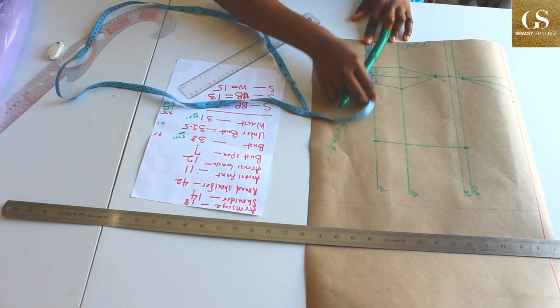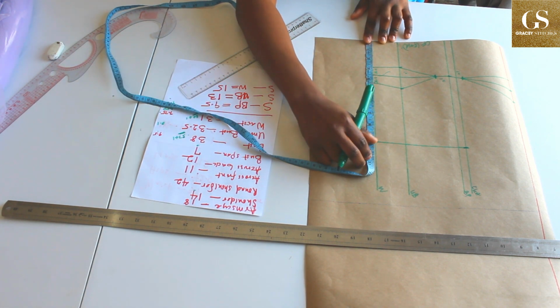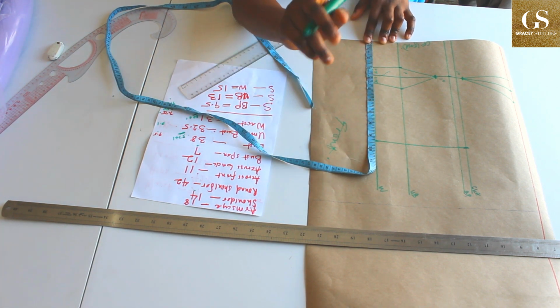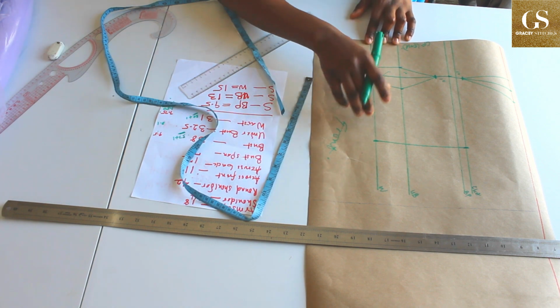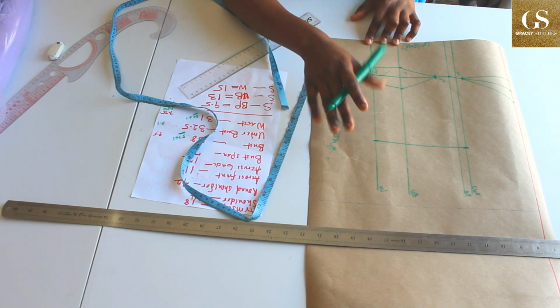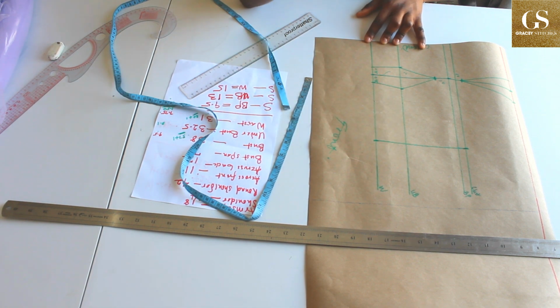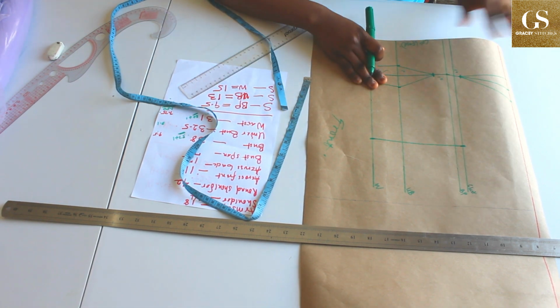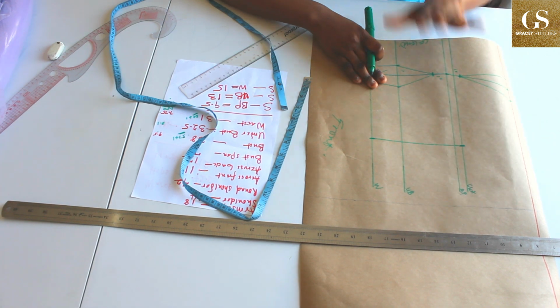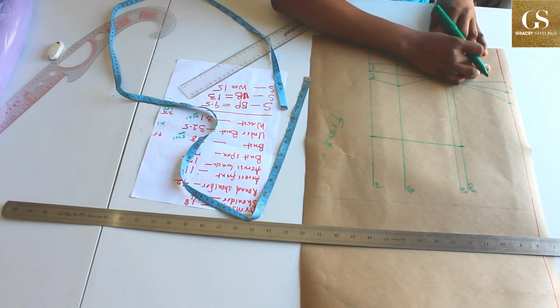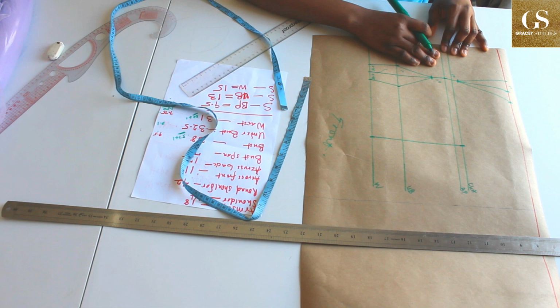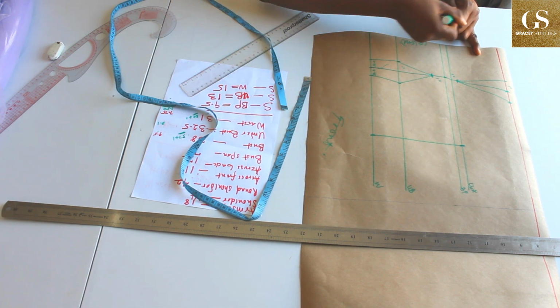So I am going to measure 9.25 inches and then I'll make a mark. So that was what I did there. After making the mark, I joined both points together. So now let us come to the top part. Knowing well that the top part is not going to have a shoulder, we need something to at least join our bodice to hold it on the body.